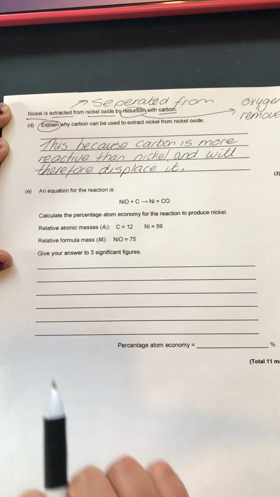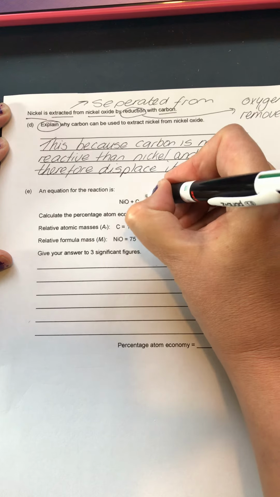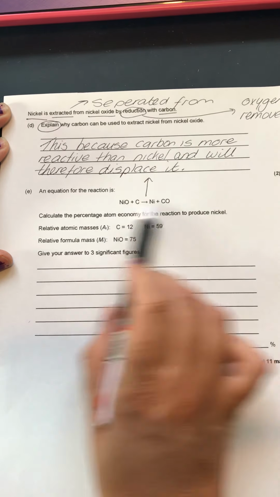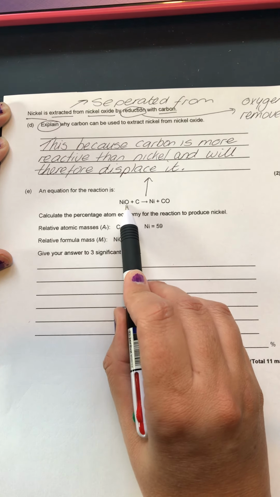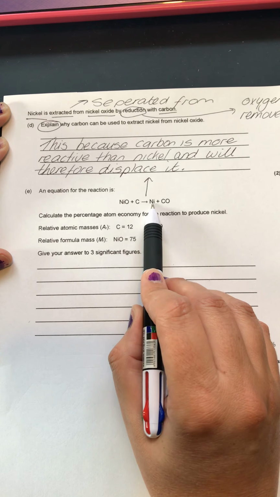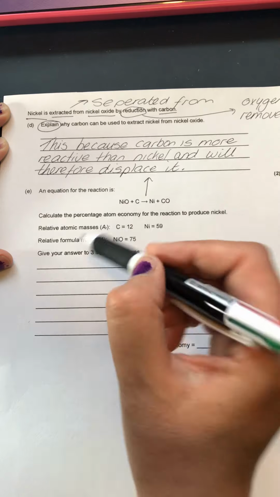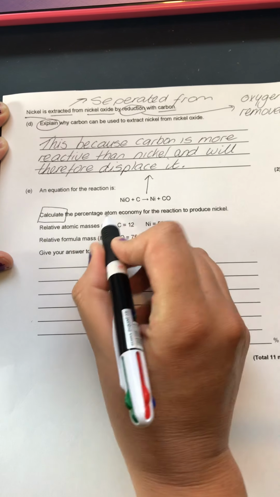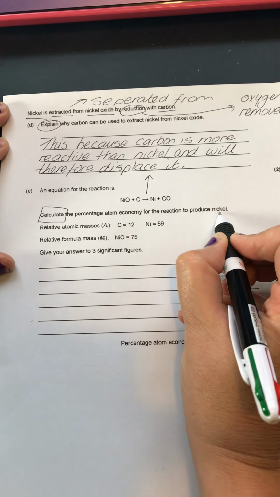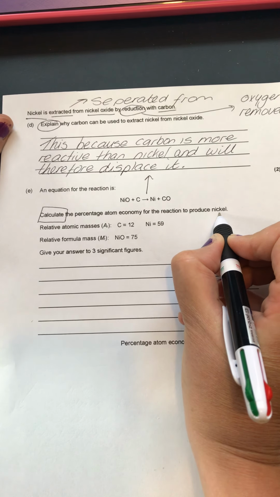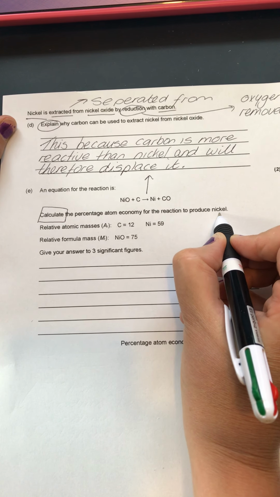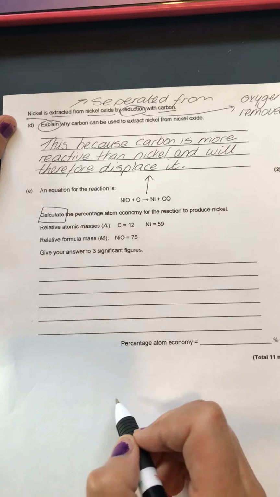So an equation for the reaction is, so this equation is talking about this reaction here. So nickel oxide plus carbon gives us nickel and carbon monoxide. Calculate the percentage atom economy for the reaction to produce nickel. Okay, so what I'm looking at here is I'm looking at how efficient this process is.